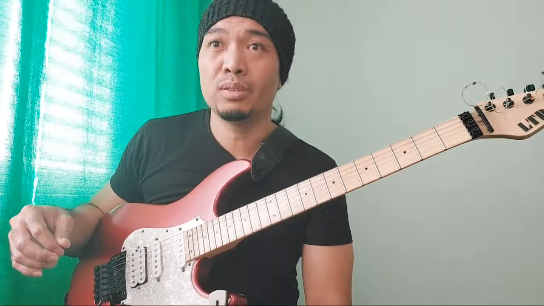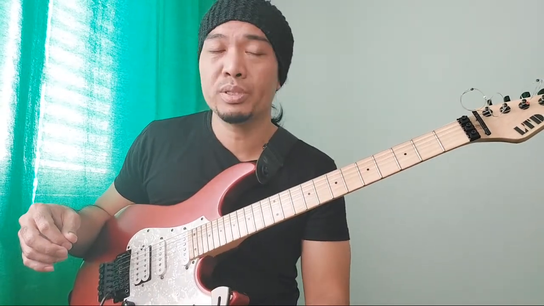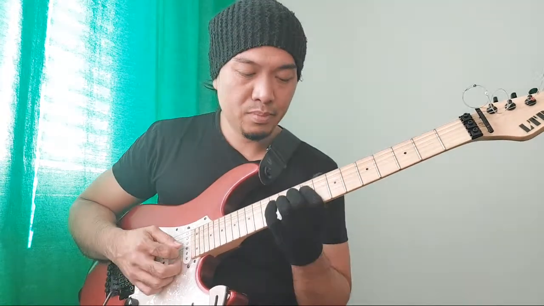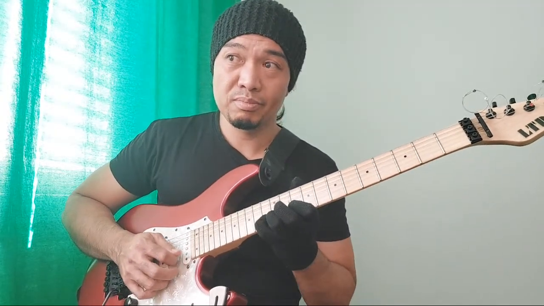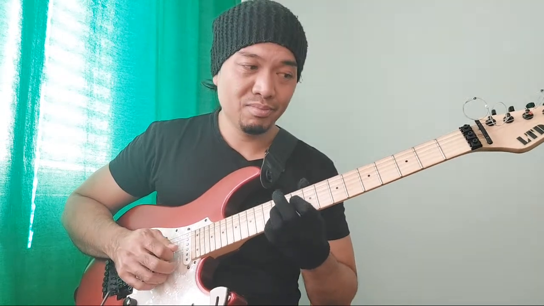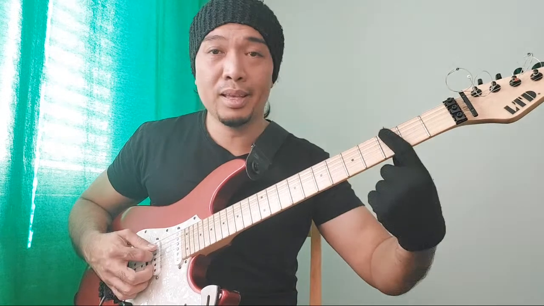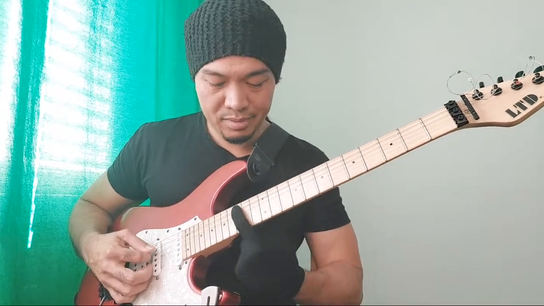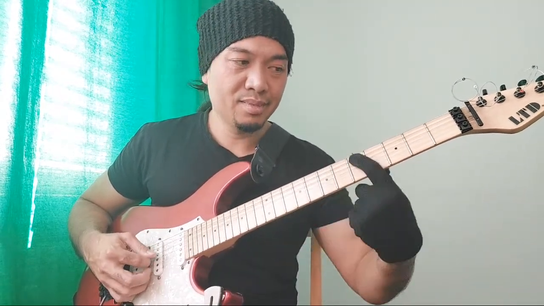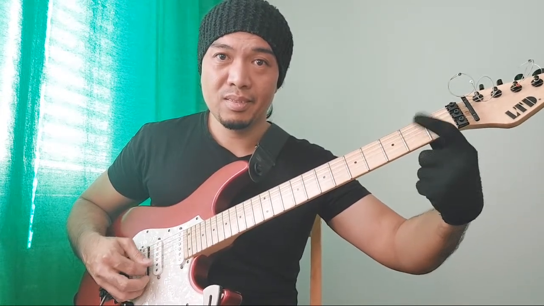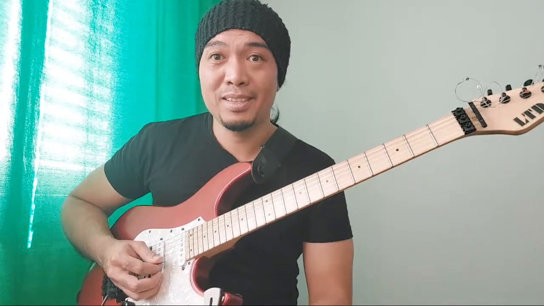Make your own shapes if you want to. There are no rules as long as you're playing the same. Okay, like from the beginning, you can even play it like this. Okay, guys, so I hope that's clear to you.